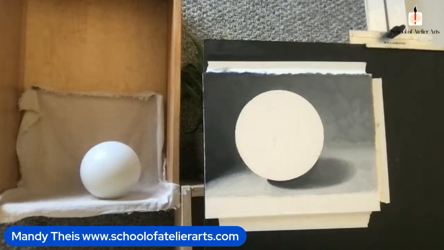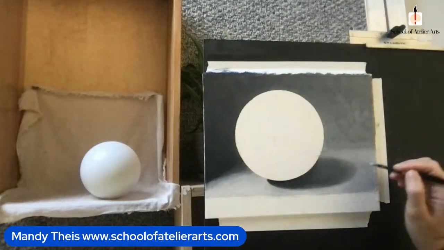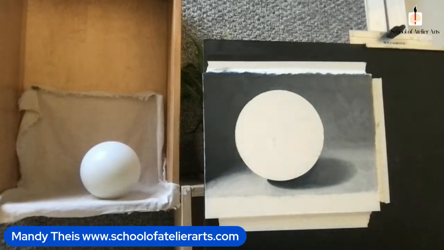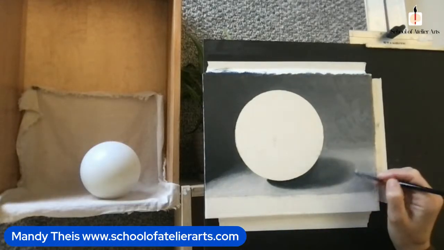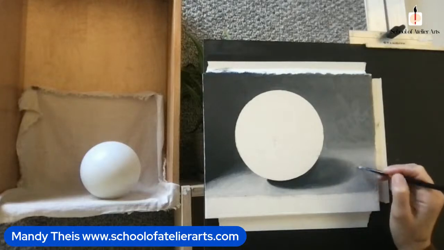Still go a little softer even. It really just dissolves here at the end.